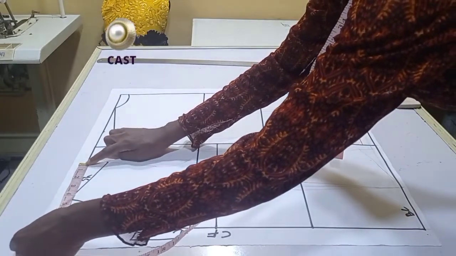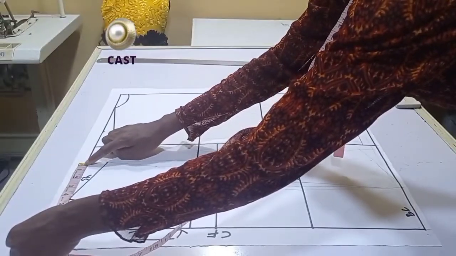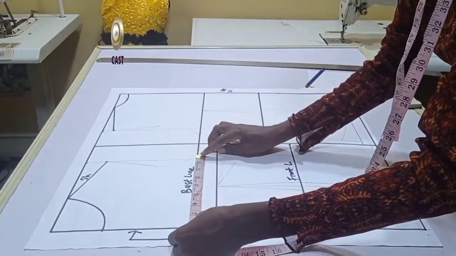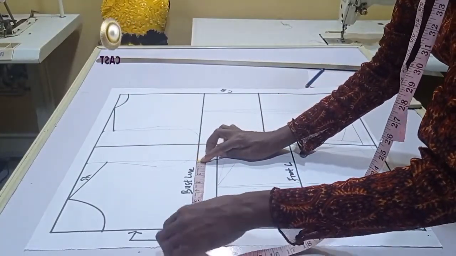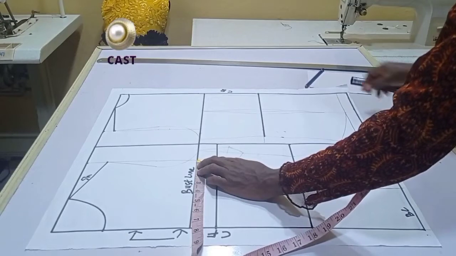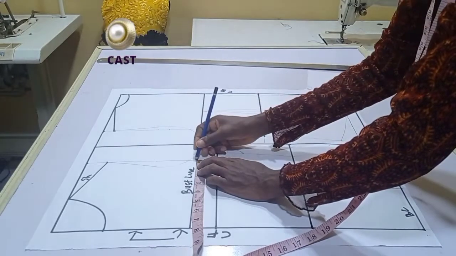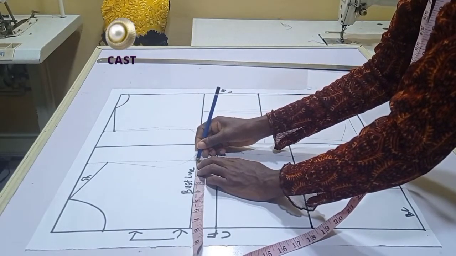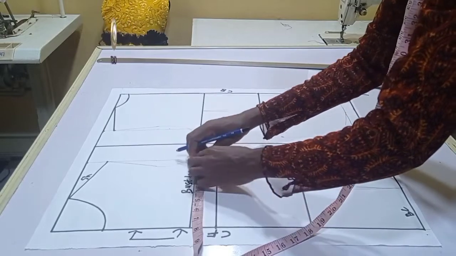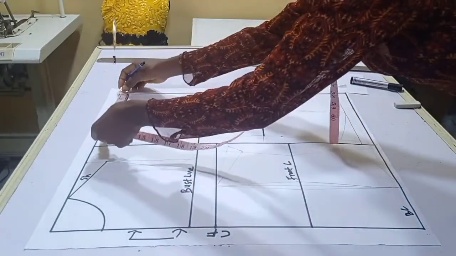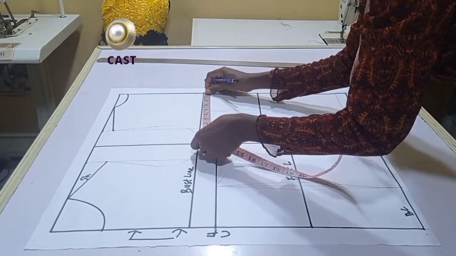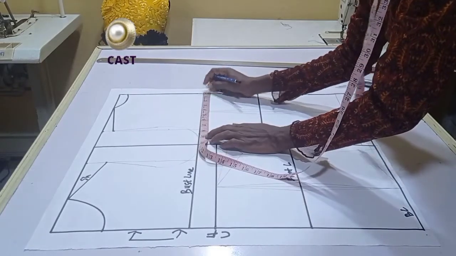So this is it. This is my shoulder measurement. The one you have here, you are going to bring it down on your bust line. Just note it now. So you do the same thing for the back. Your shoulder measurement, you bring it down on your bust line.